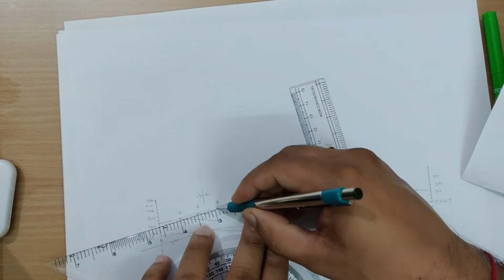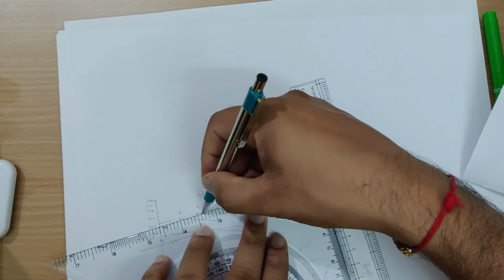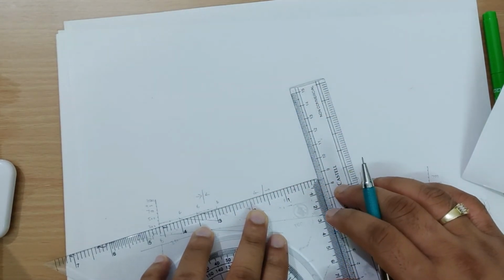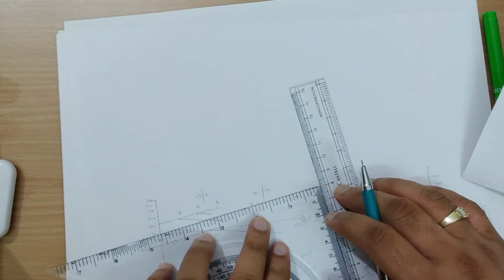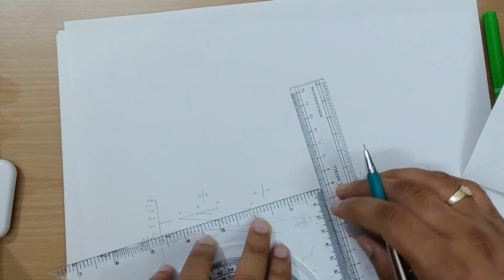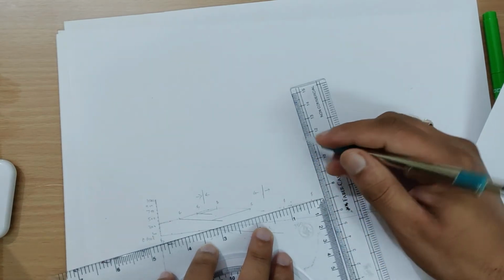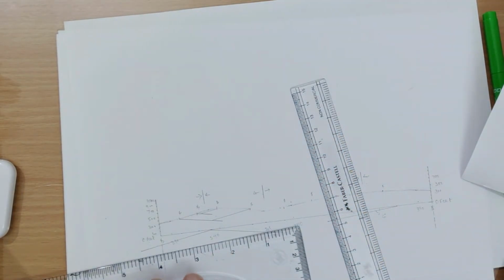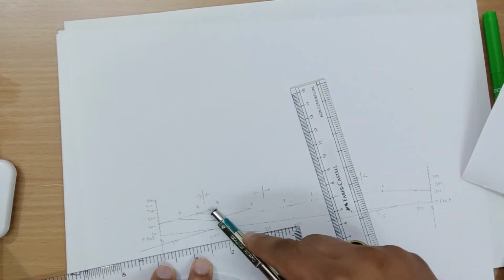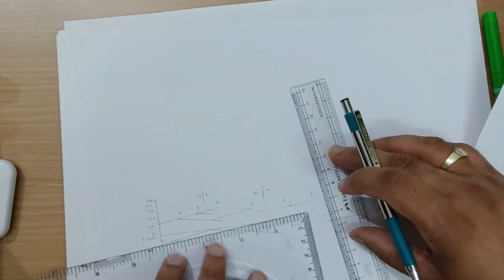So here we have one bed, and then we have one limb over here. So what we will do further, that we will remove these points afterward.